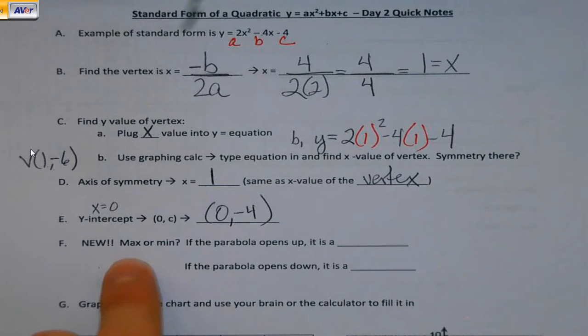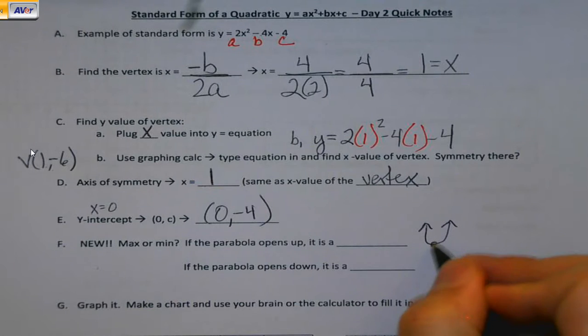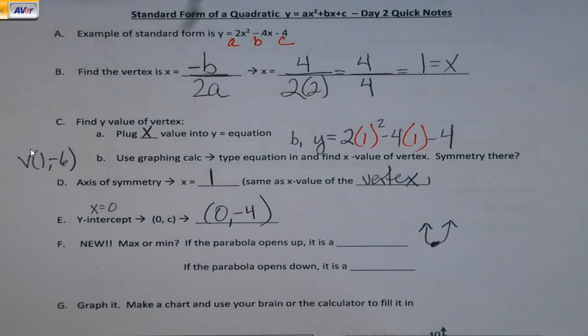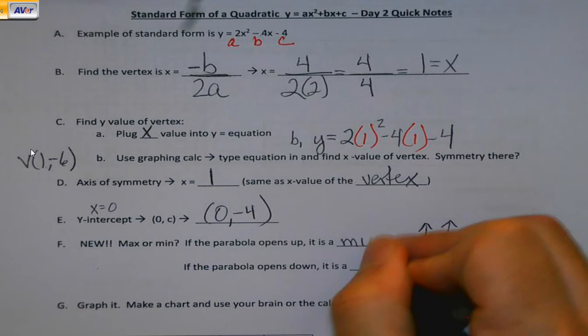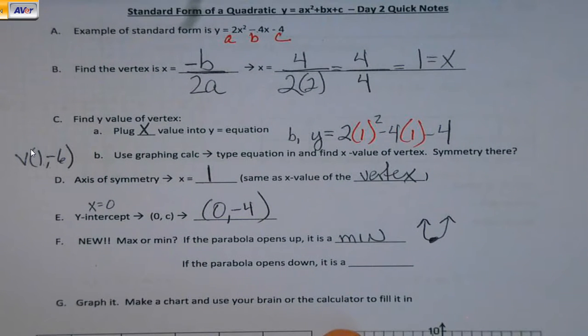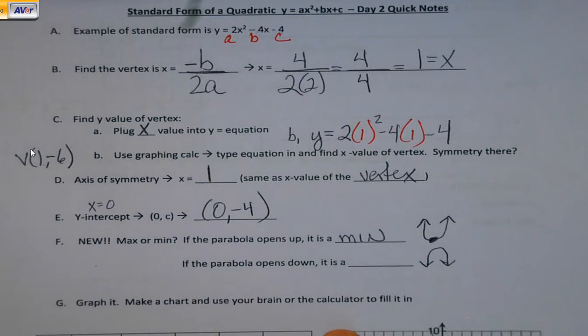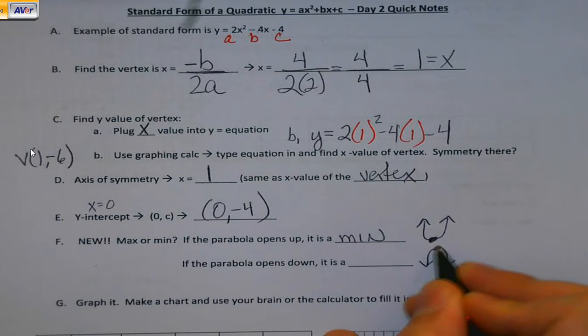Okay? Max or min? We started talking about that yesterday a little bit. If the parabola opens up, it opens up like this, my vertex is going to be at the bottom. That means my vertex is going to be a minimum. If my parabola opens down, my vertex is going to be at the very top of it.